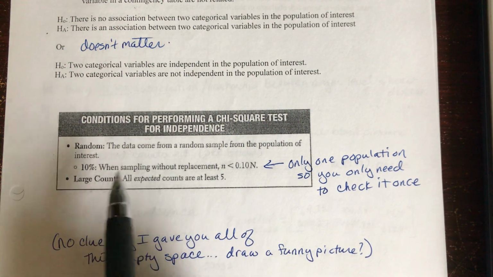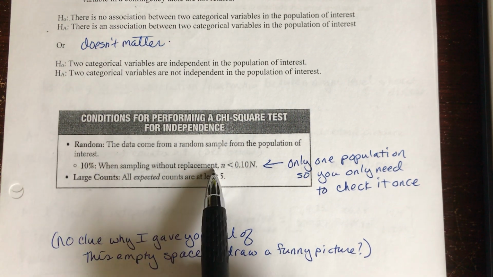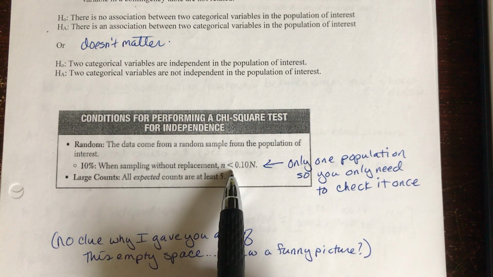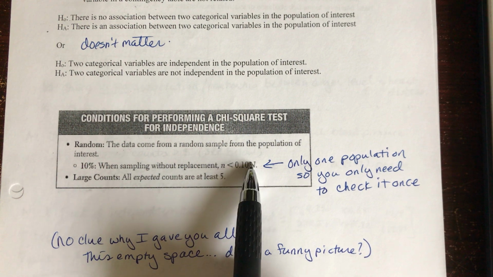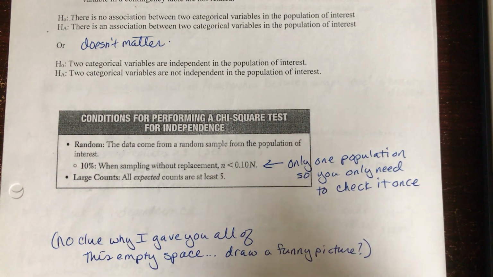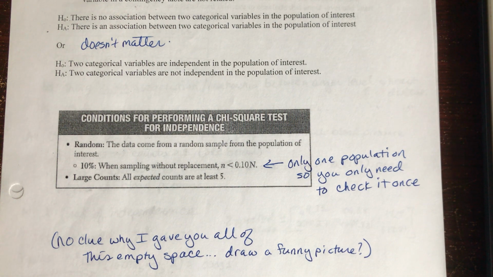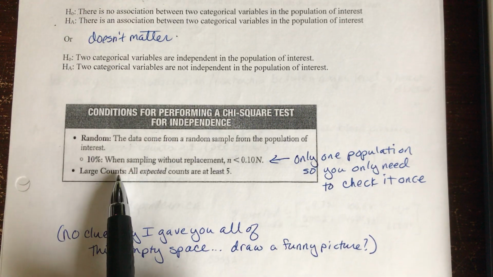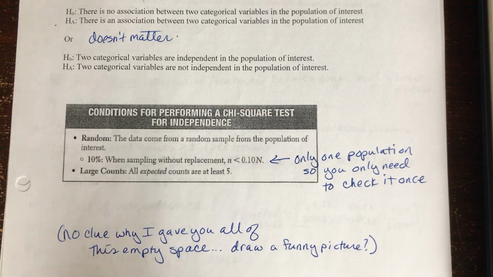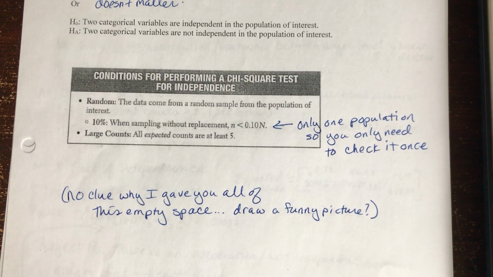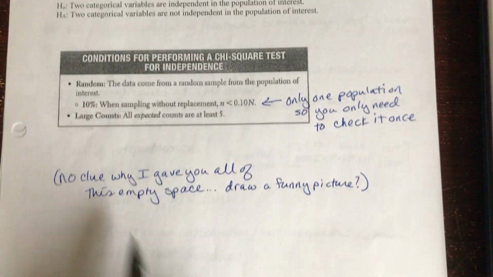To see if the variables are related to each other. We're going to sample without replacement, n is less than, population is at least 10 times our sample size. I made a note. There's only 1 population in these types of problems, so you only need to check it once. And again, all chapter large counts need to be at least expected. Large counts means your expected counts need to be at least 5.